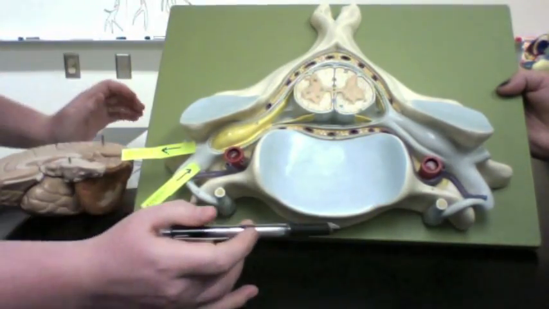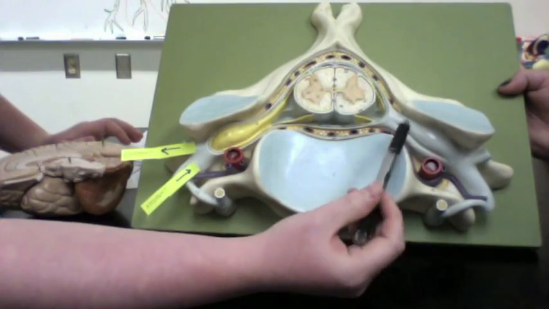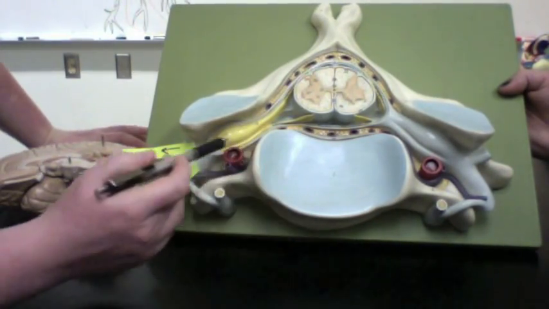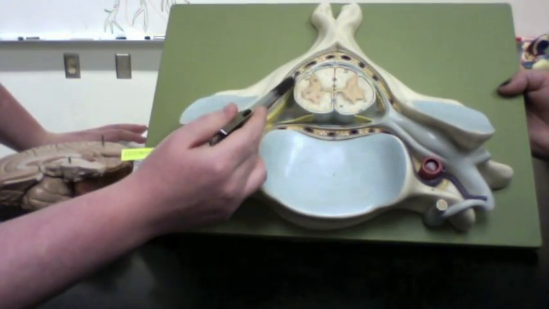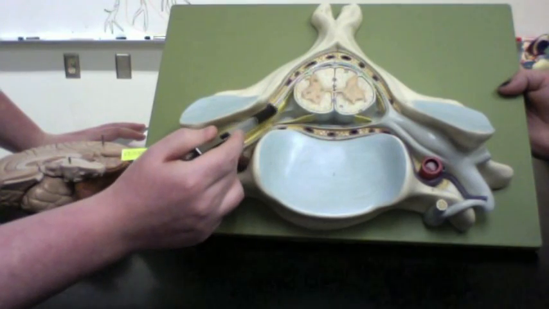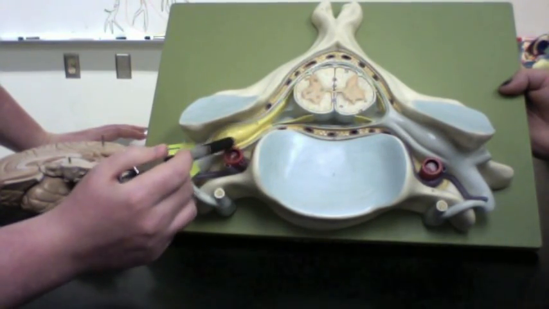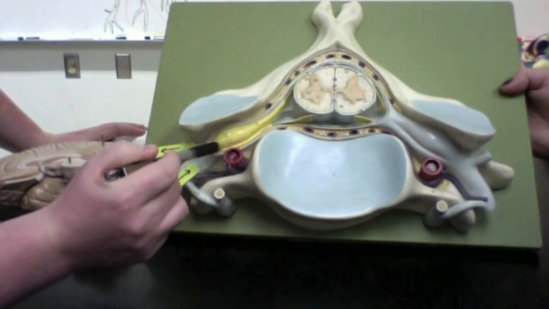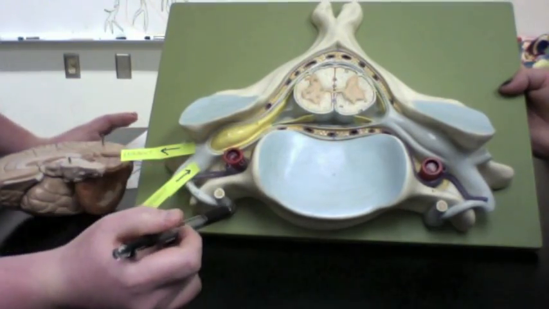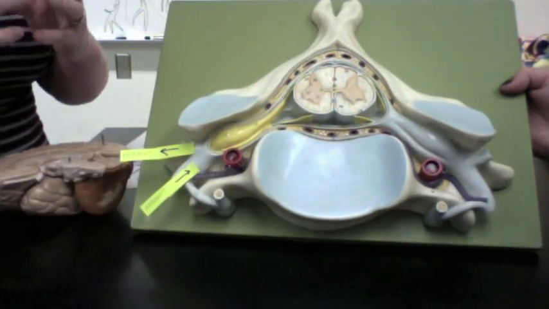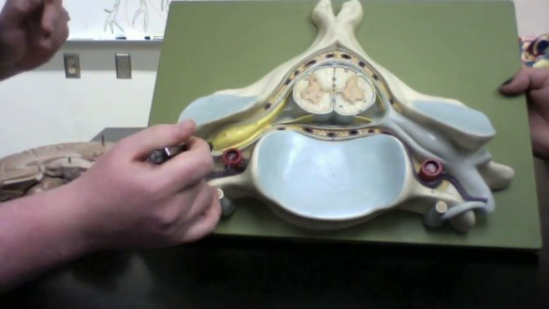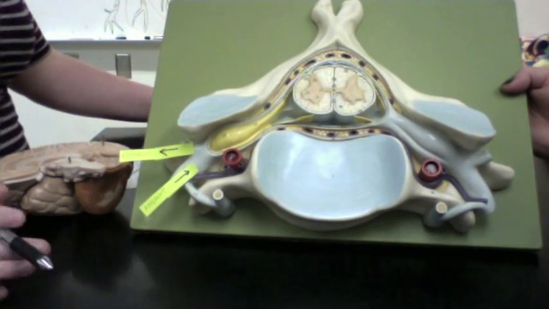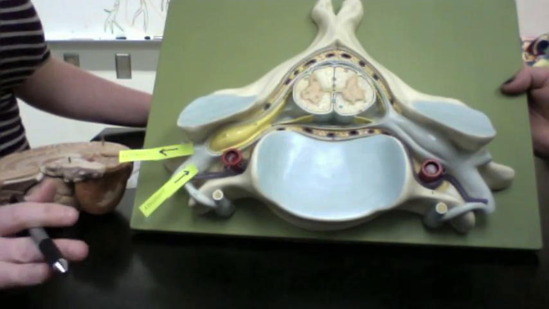A ganglia is just a swelling. You can actually see, probably better on this side, that we have this nerve coming off of the spinal cord and it's going out. And here's this big old swelling, so that is going to be your ganglia. And typically a ganglia has the cell body inside of that swelling, but just know that that's essentially what that is. You'll probably learn more about it in your lecture course, but for the lab, that's all you really need to know.